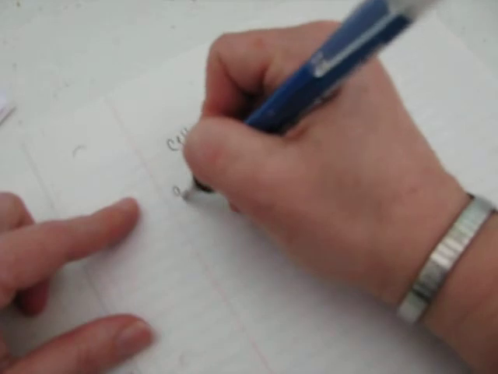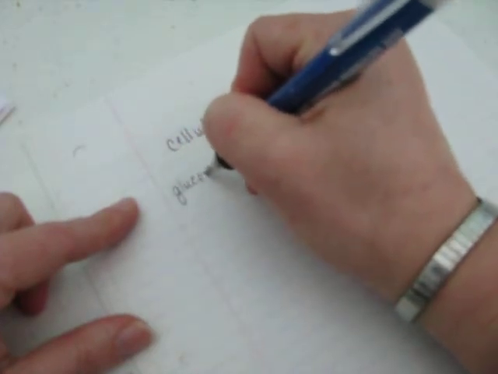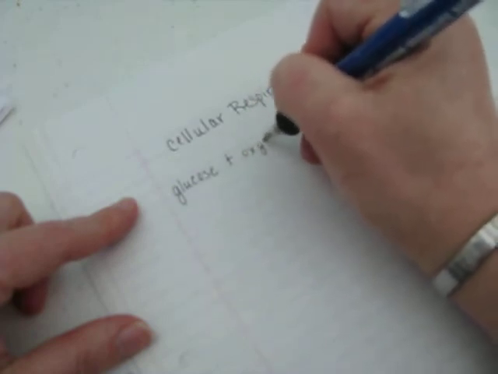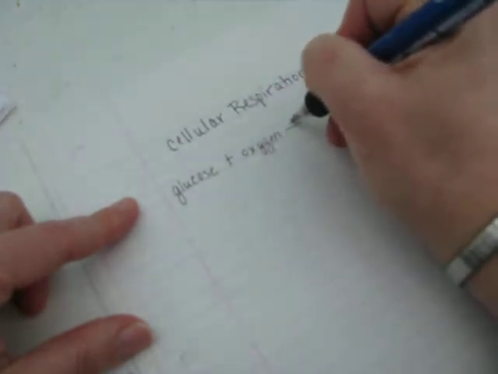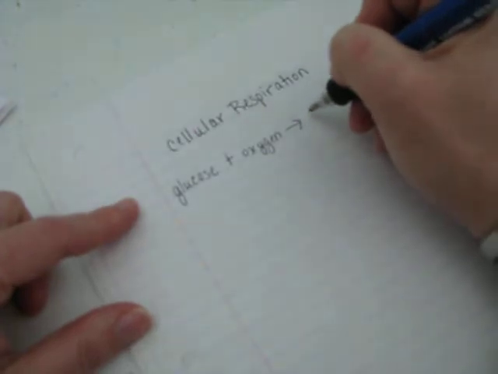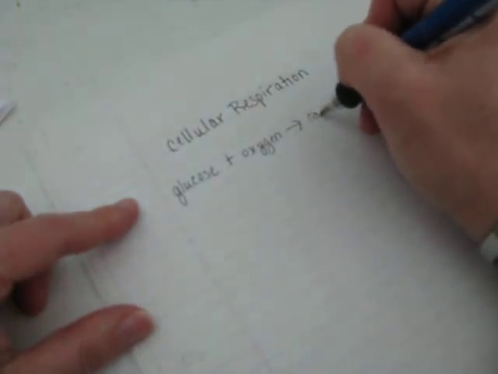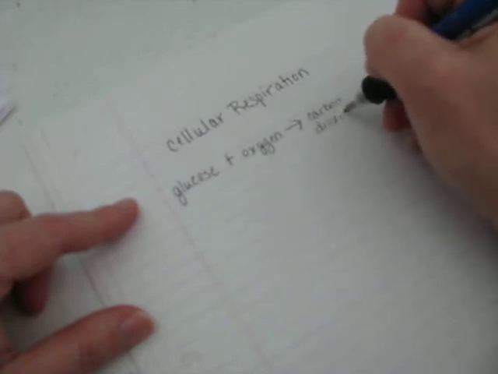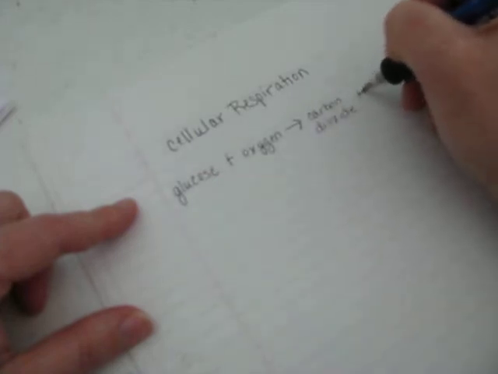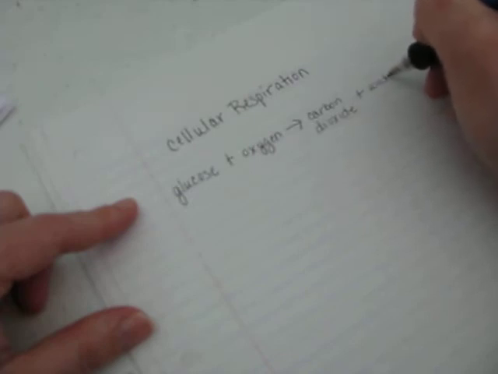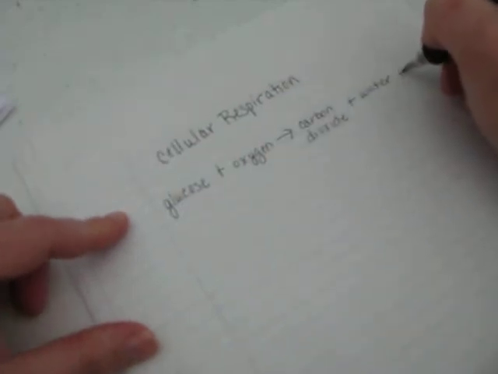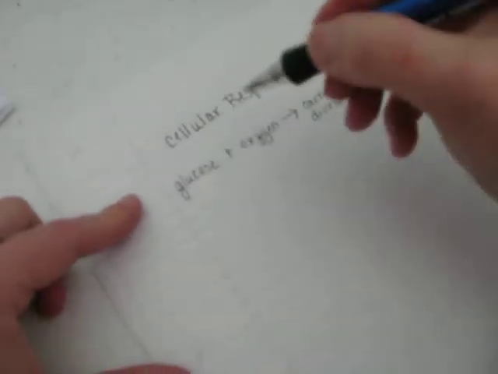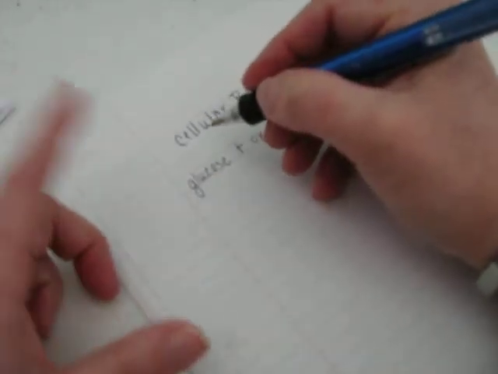So we have glucose, which is food, plus oxygen that we breathe in, and then we put our arrow, which means yields, and we give off carbon dioxide and water, and then cell energy, which is ATP. Okay, now I'm going to put the symbols underneath because you do need to know those.